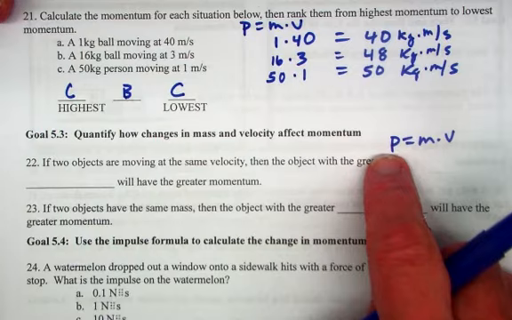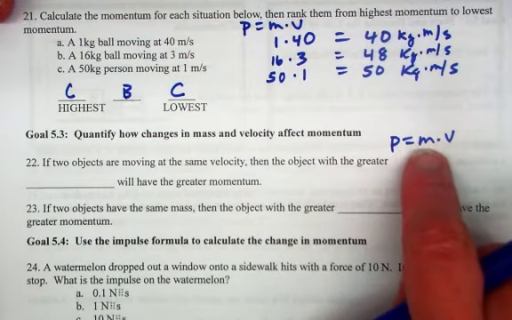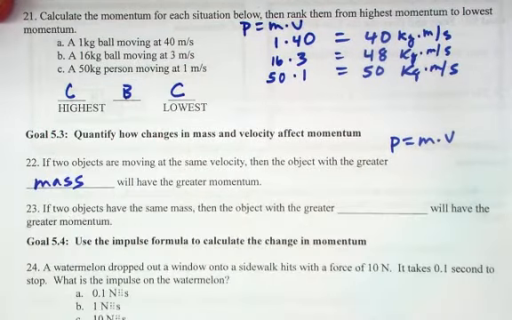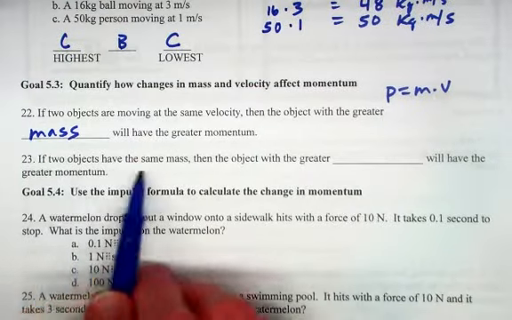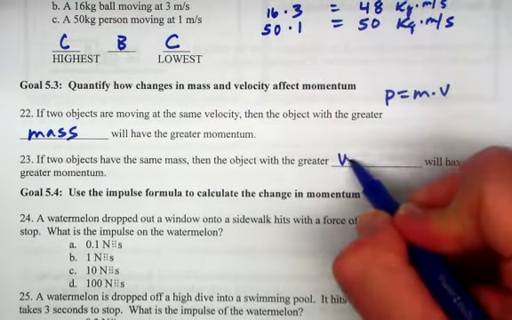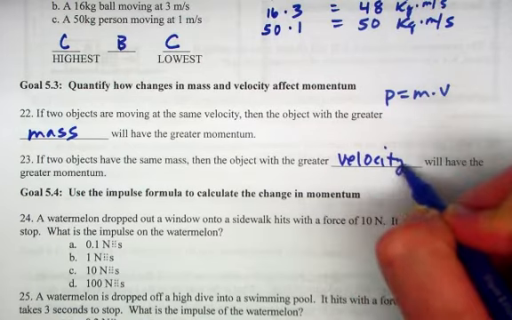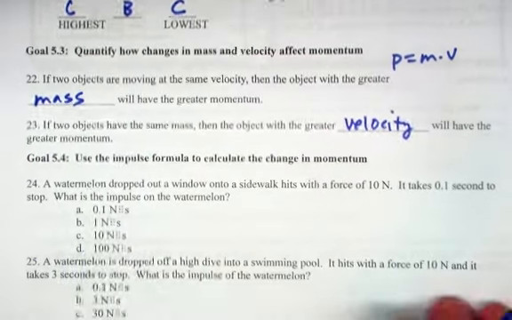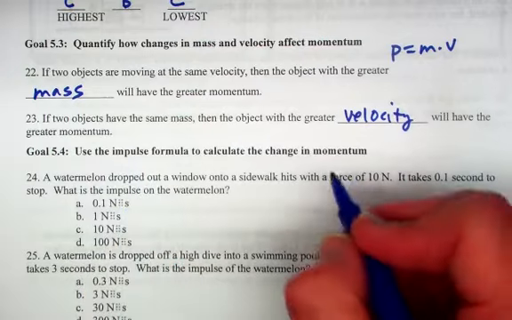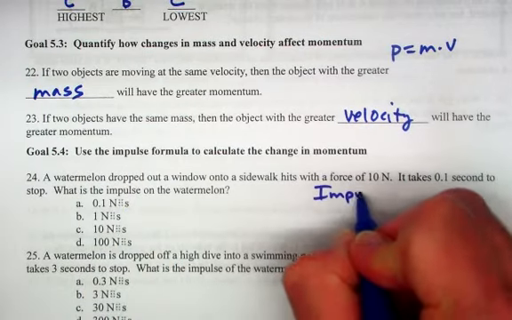So to get a bigger value for P, if this is the same, then the one with the bigger mass will have a bigger momentum. If two objects have the same mass, then the object with the greater velocity will have greater momentum.